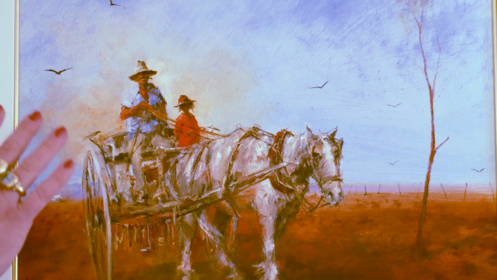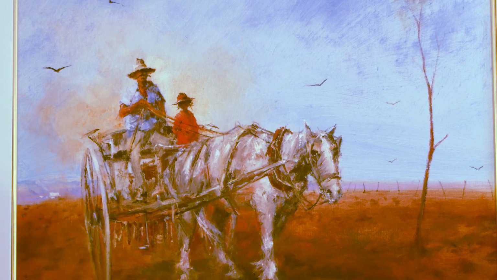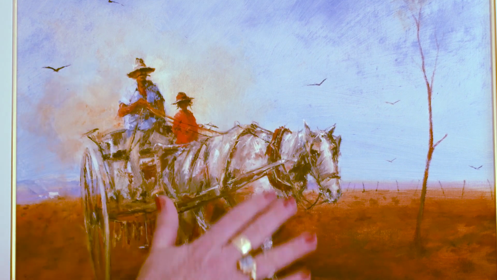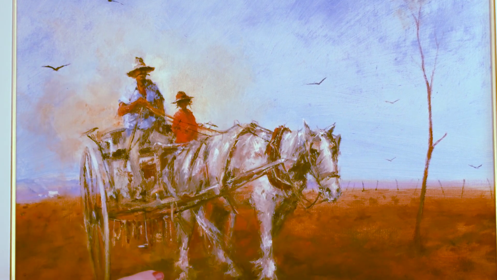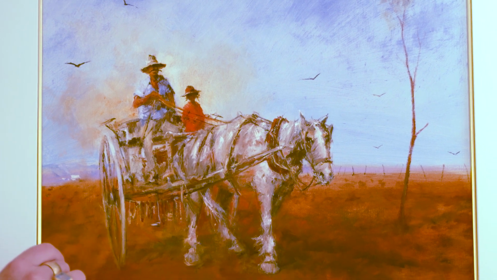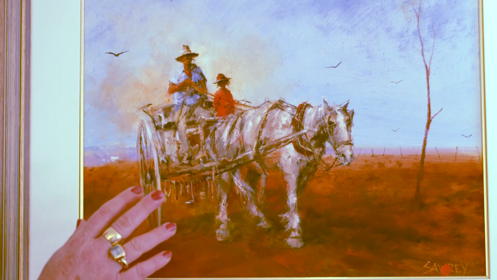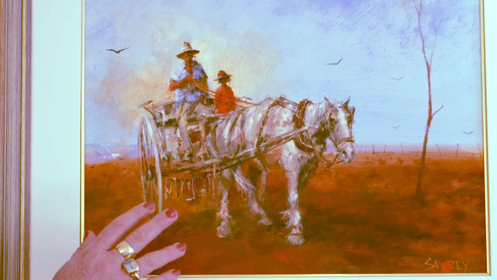And so Sawrey's creating a painting that represents that. There's some sensitivity to their life, the hardworking nature of his life, trying to graft a dollar here and there. All those sort of lovely stories are always in Sawrey's paintings.